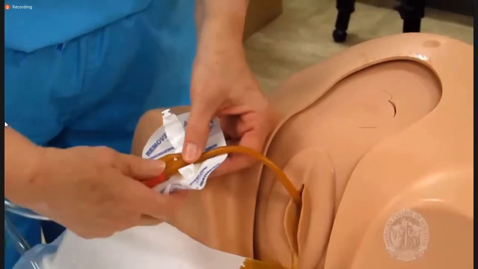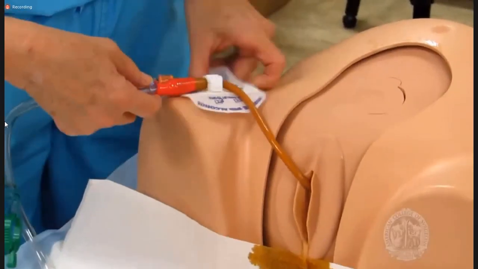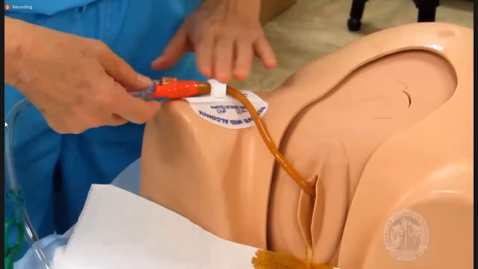Many kits come with a stabilization device. Usually this device has a mechanism to lock the catheter in a single orientation and adhesive on the other side to secure it to the patient. So, like this.